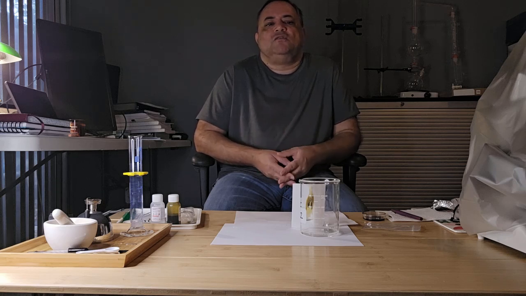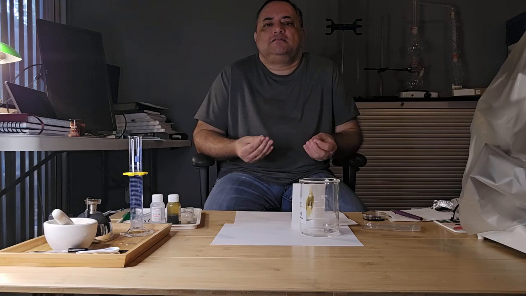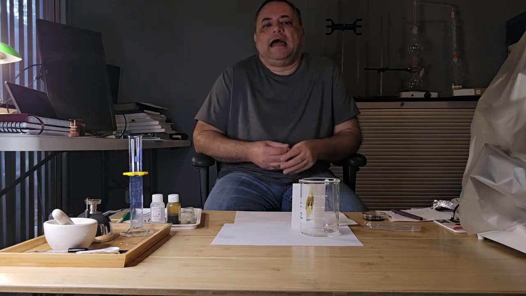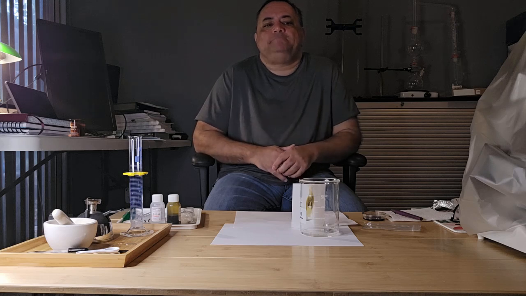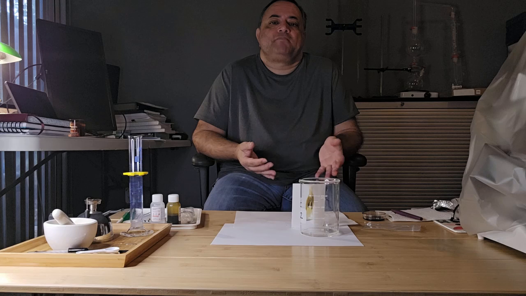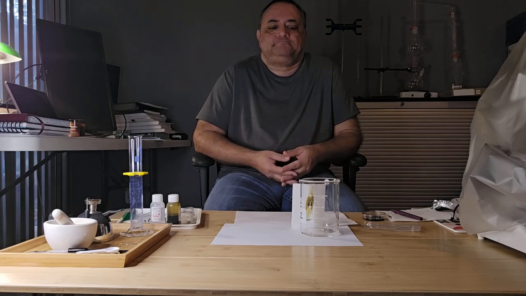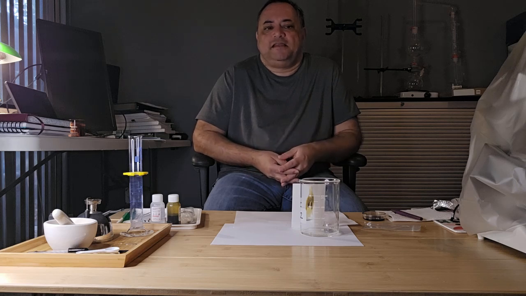Two factors that cause pigments to move at different rates during paper chromatography are the solubility in the solvent and the varying attraction to the paper fibers, the stationary phase, which is largely determined by their polarity, meaning more polar pigments will be more attracted to the paper and move slower, whereas less polar pigments will move faster. And that is the premise of chromatography.